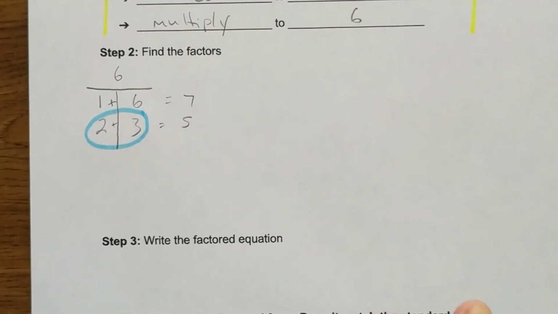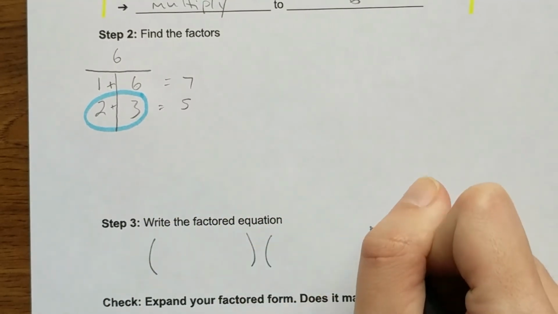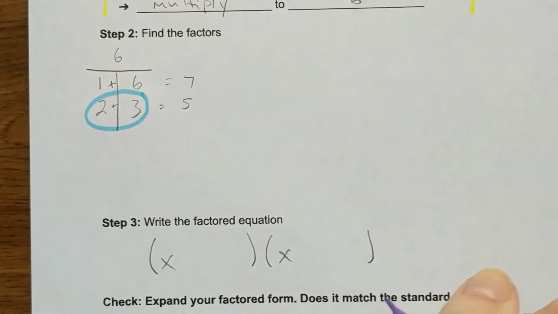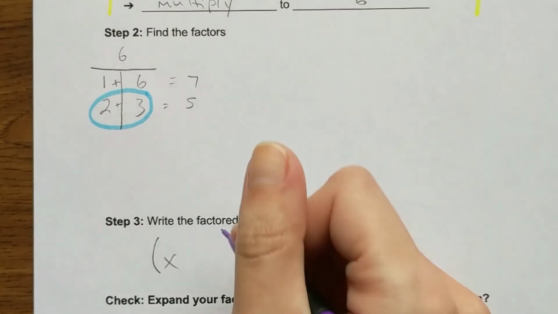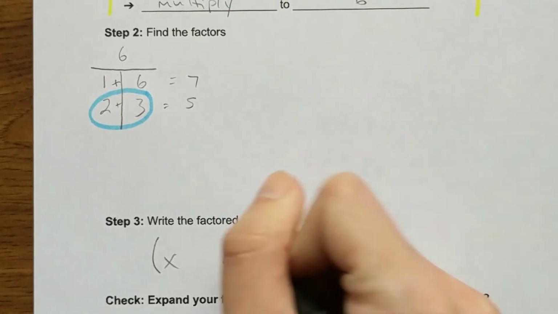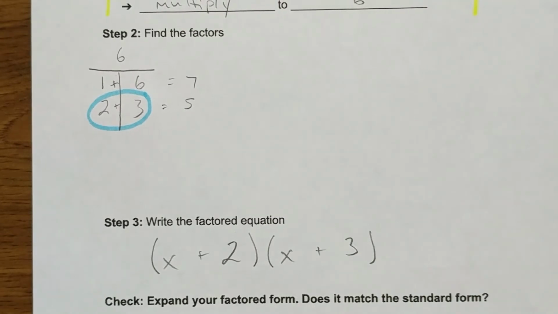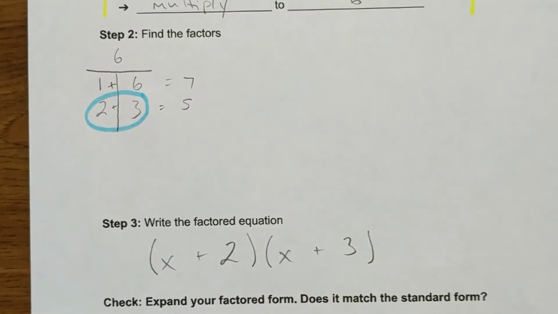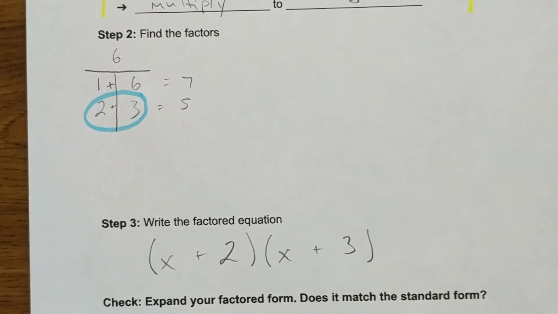We then just have to write out our factored equation. Remember, your factored equation looks like this with two brackets and an x in the front. Here we're going to write out our two numbers. x plus 2 and x plus 3. Nice and easy. All I did was write the numbers in the brackets. It does not matter which order you put them in. You could put the 3 here and then the 2 there. It does not make a difference.